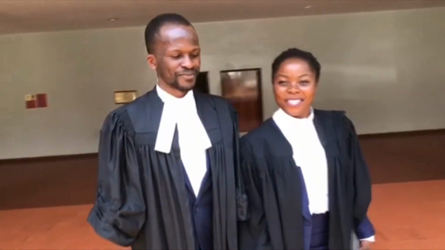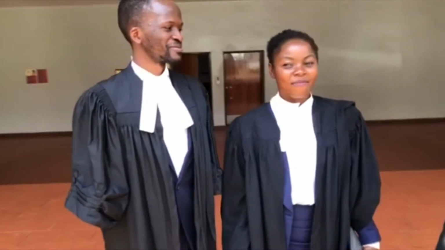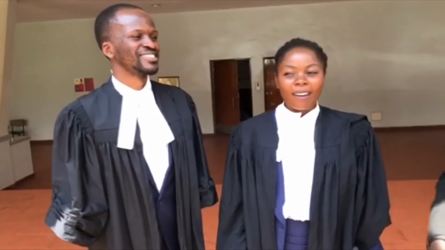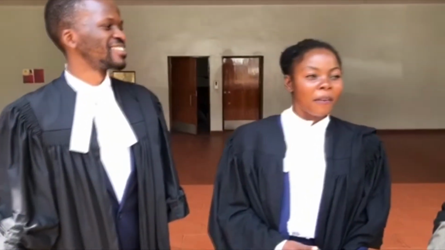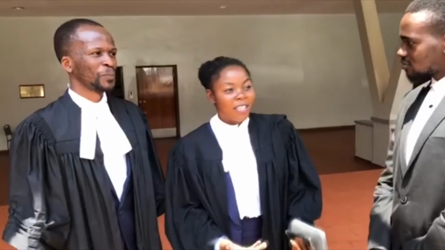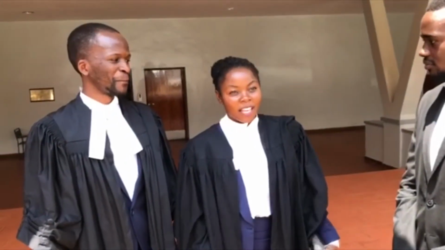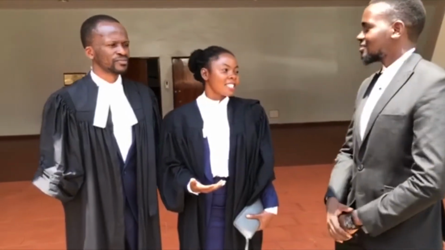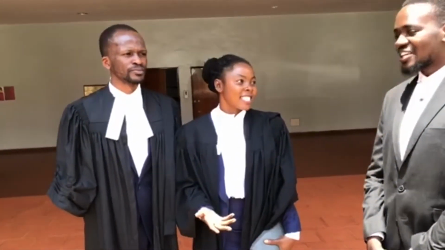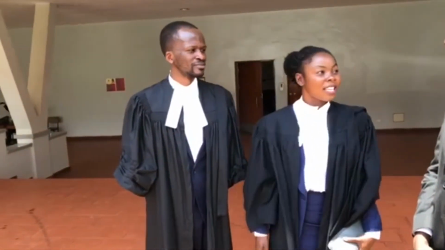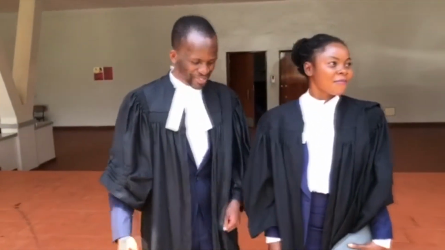Our moot was good. In fact, it was interesting. We were applying for a temporary injunction, and we are waiting for the decision as far as our application is concerned. But honestly, we have hope that we have the best case as far as that application is concerned. It was a good one, and we have hope with it.